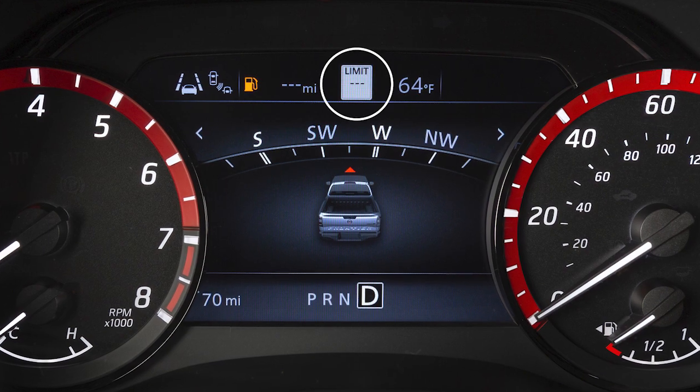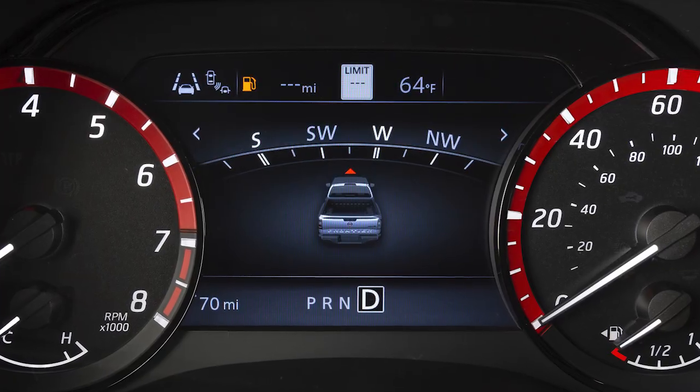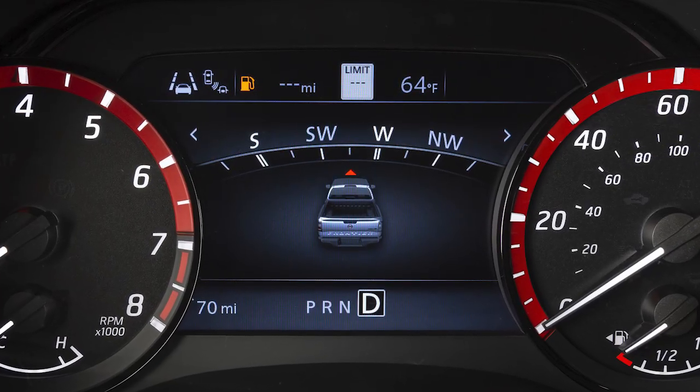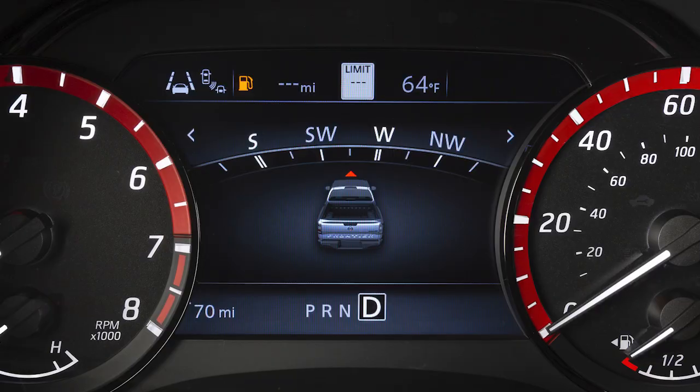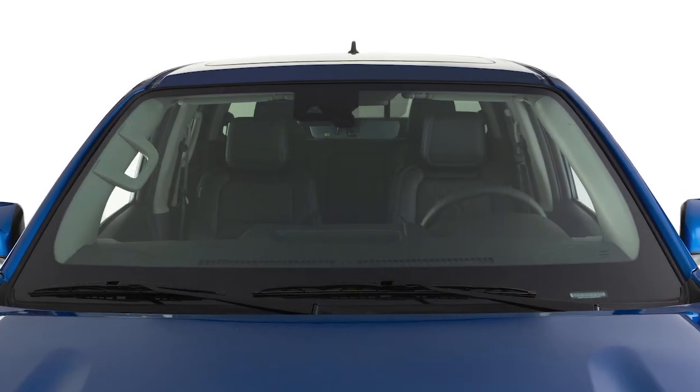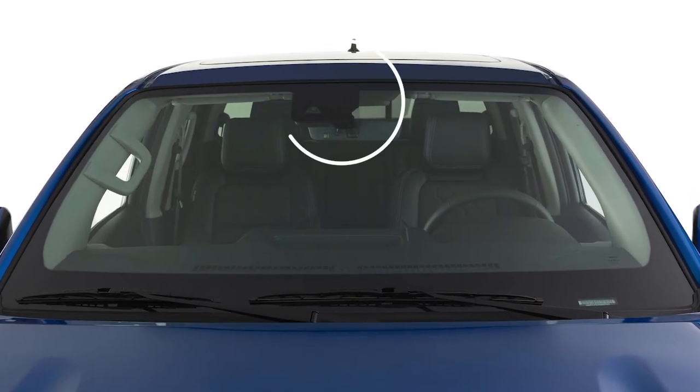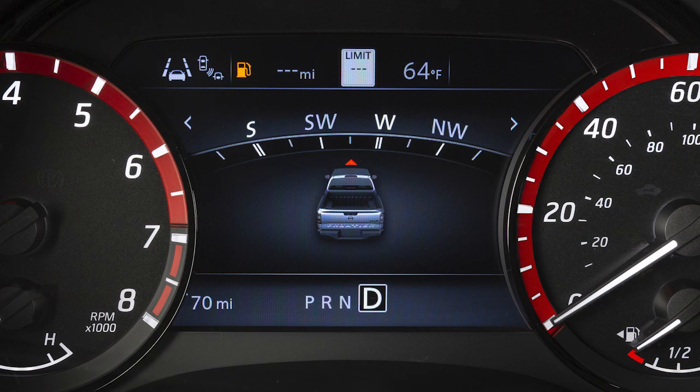The traffic sign recognition, or TSR system, helps to provide the driver with information about the most recently detected speed limit. Using a multi-sensing front camera unit located in front of the inside rearview mirror, the system captures the road sign information and displays the detected signs in the vehicle information display.